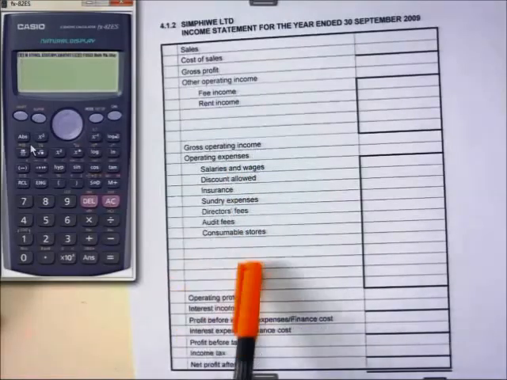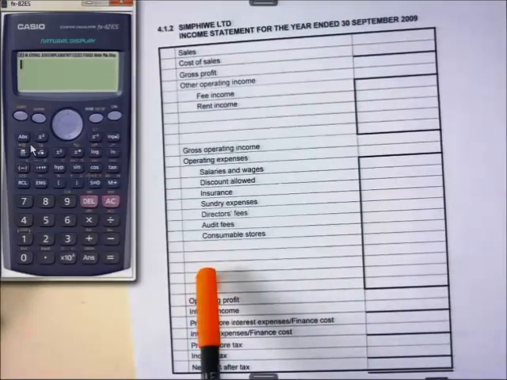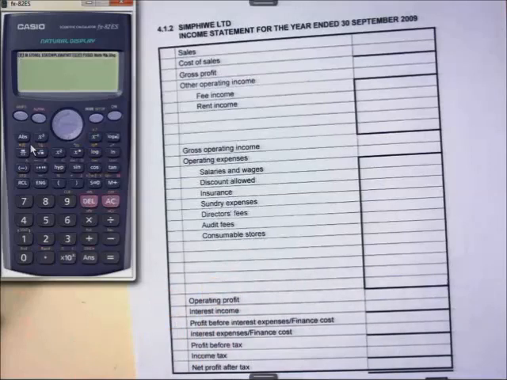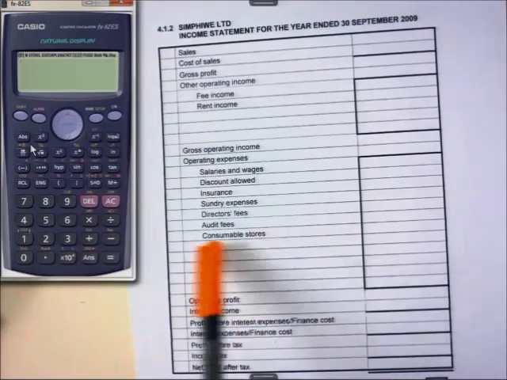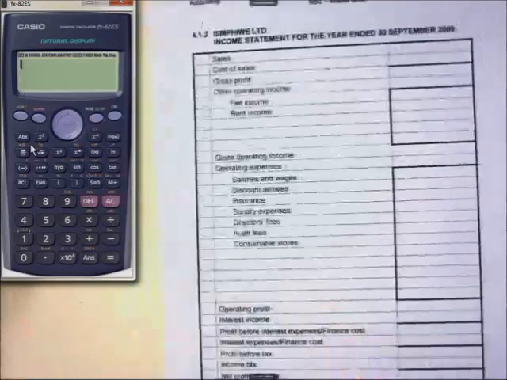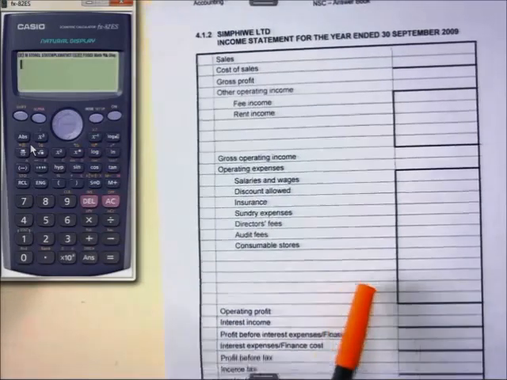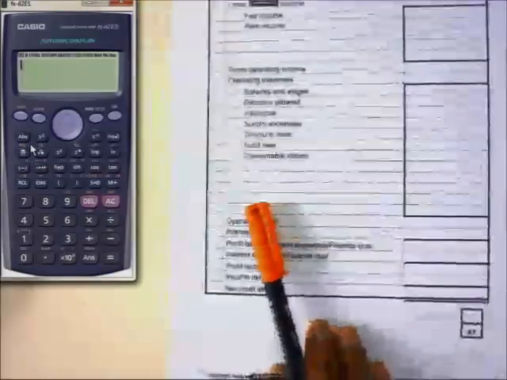So possibly we'll have trading stock deficit there, we'll have provision for bad debts adjustment, we'll have loss on sale of asset, and we can also have depreciation as expenses that are not covered in the trial balance but can be part of the adjustment. So there are some things that you must also consider when you calculate.